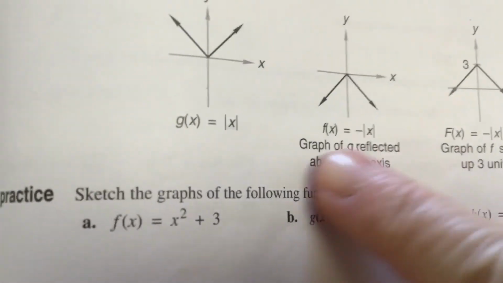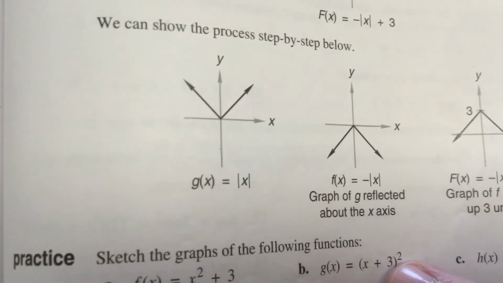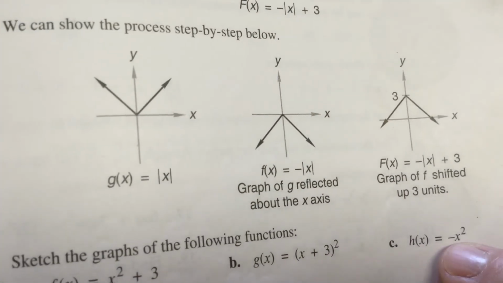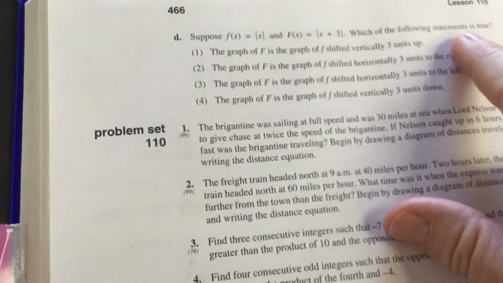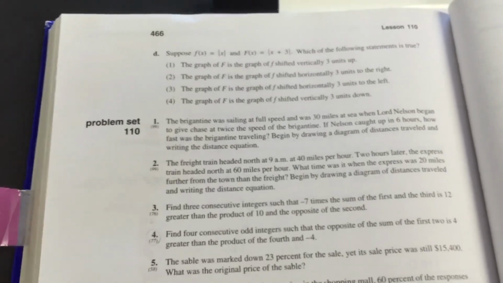And so for your homework, here's 1 plus 3. Here's 1 plus 3 squared. That's different. That was on the horizontal shift. This is a negative in front of it. That would be inverted. So does that make sense? I hope so. Your book is very good at explaining this. And then the last one, they want you to say which one of these statements is true. And so I'm not going to tell you. But you can do this. This is not hard. Just learn how to recognize.